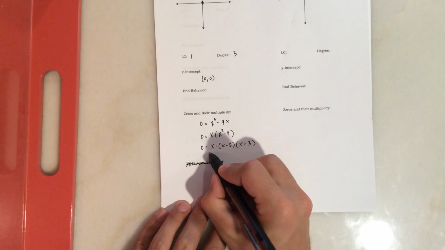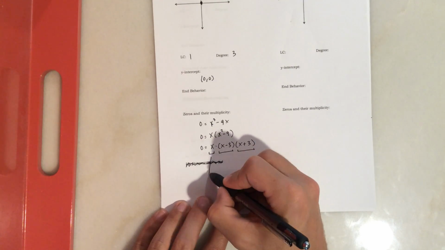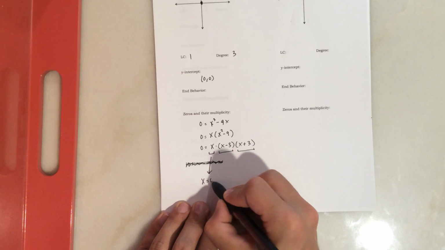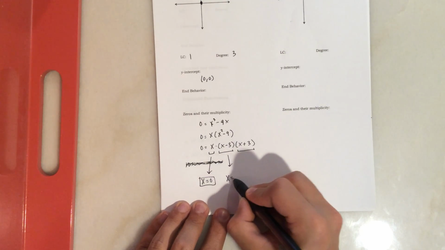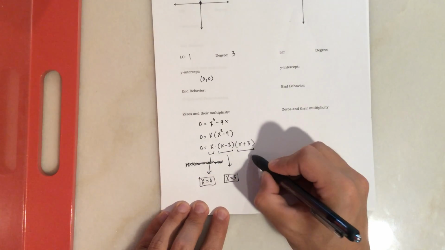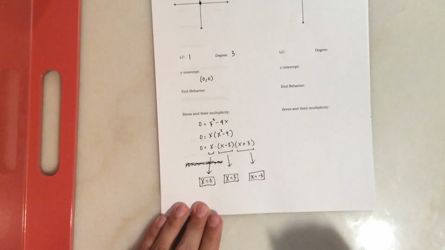I'm going to set each factor equal to 0 and solve. This one I'm going to get x equals 0, pretty easy. If I set x minus 3 equal to 0, I'll get x equals 3. And if I set x plus 3 equal to 0, I'll get x equals negative 3.